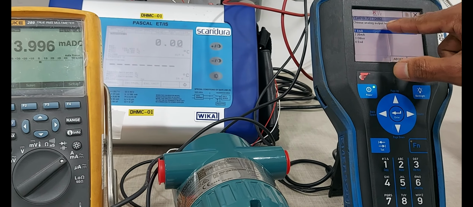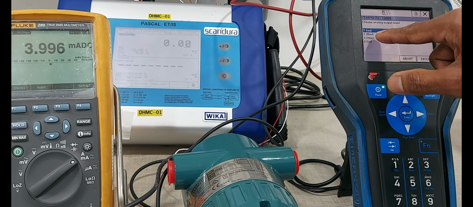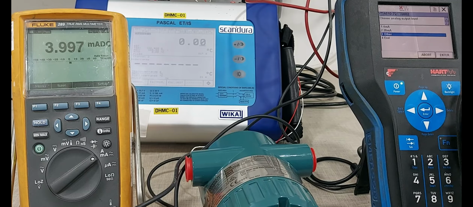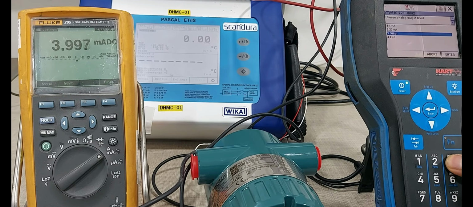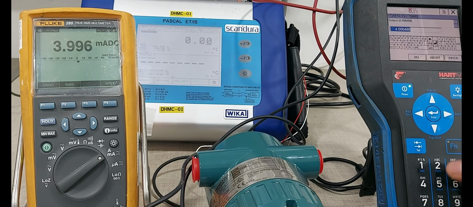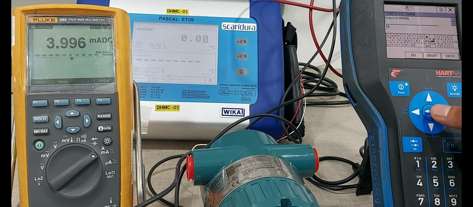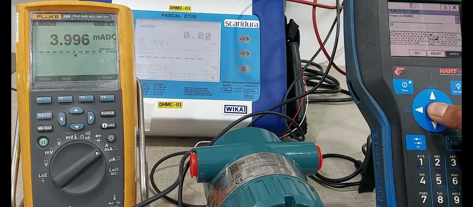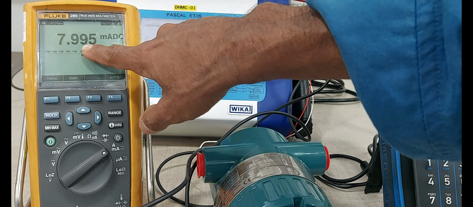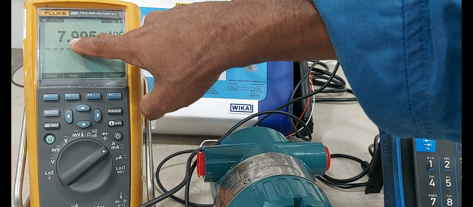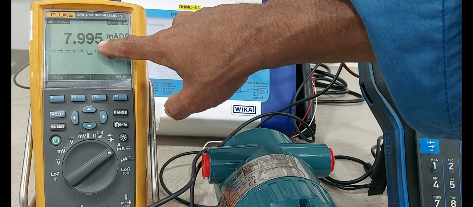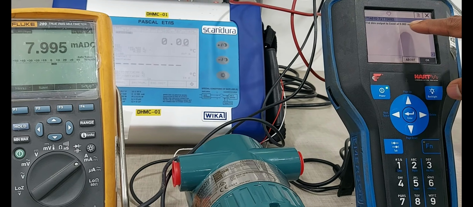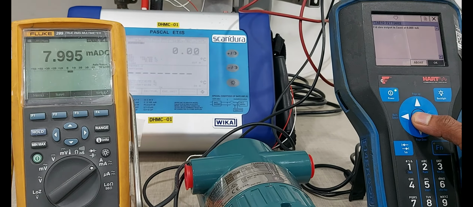Choose the analog output level: 4 milliamps, 12 milliamps, others and end. First we are selecting the others. Number 3 option. We are applying 8 milliamps. Okay, select enter. Now the multimeter is showing 7.995 milliamps. Output fixed current is 8 milliamps.